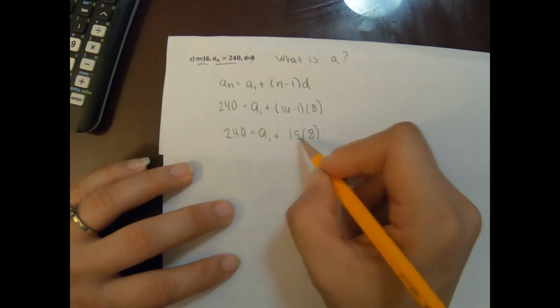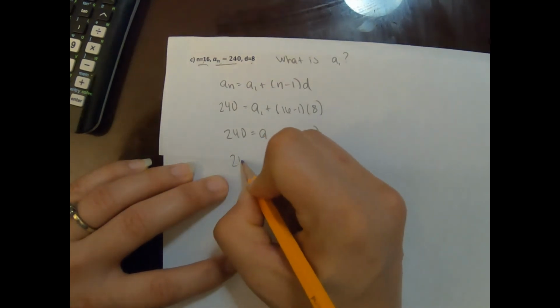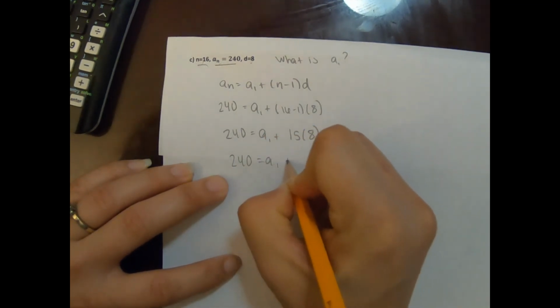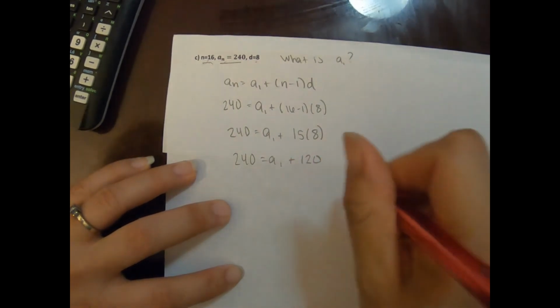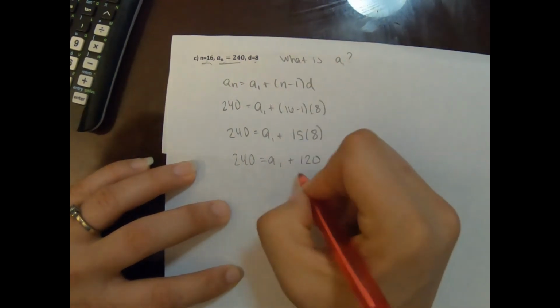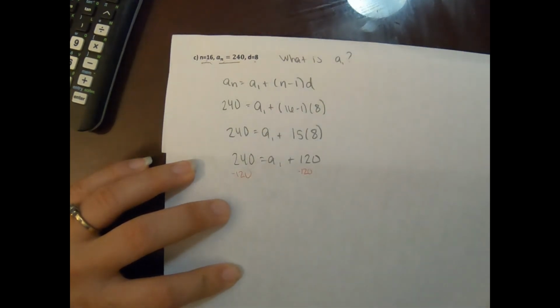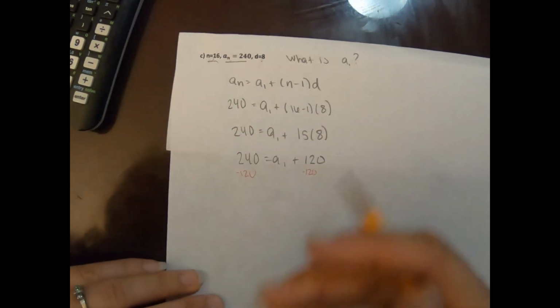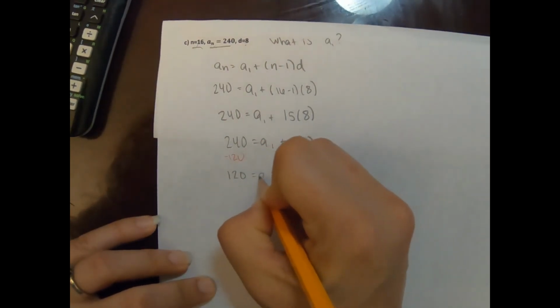And so that's 80 plus 40, which is 120. So 240 is A1 plus 120. Subtract 120. This is looking very symmetrical. And what do we have here? 120 is A1.